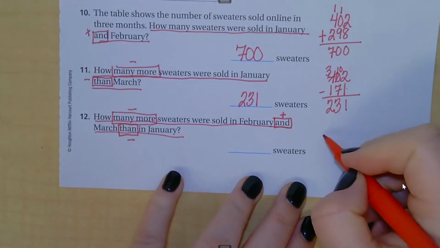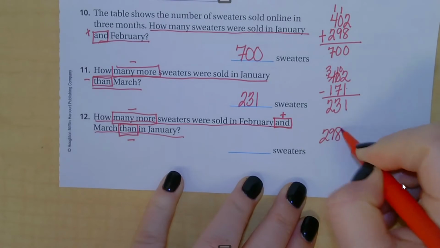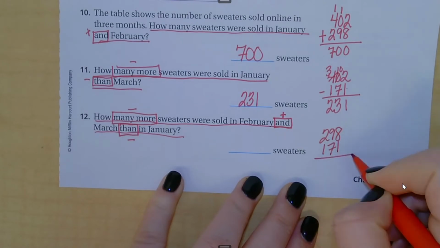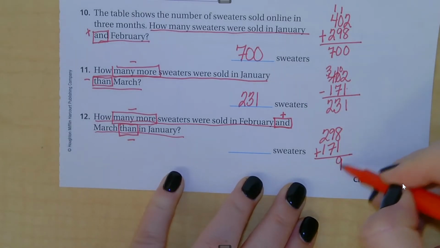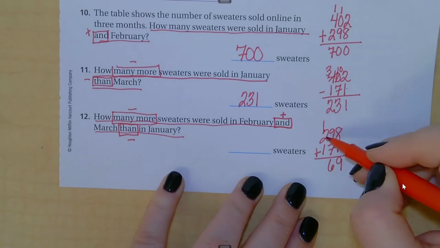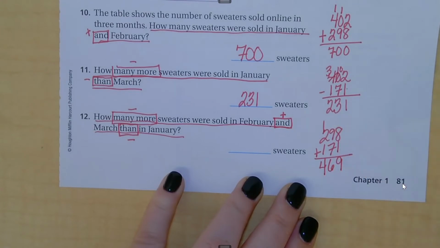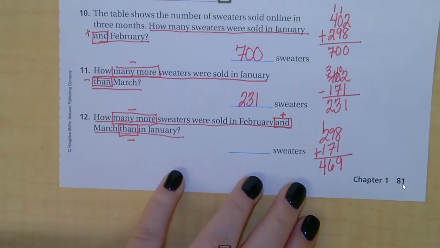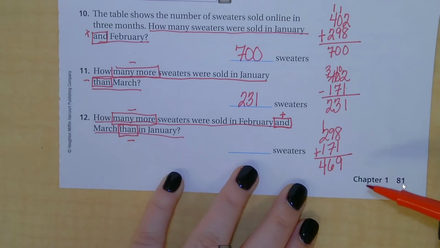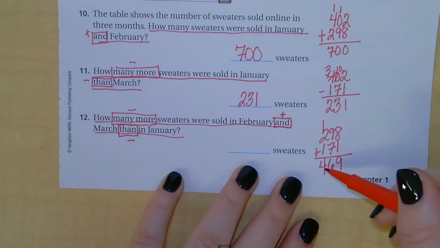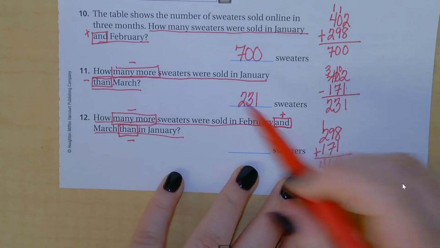So let's do it. February was 298. March was 171. Let's combine them because our clue word is and. 9, 16, 3, 4. Am I done? No. Because we want to know how many more sweaters were sold in February and March than in January. Okay, so February and March were 469.